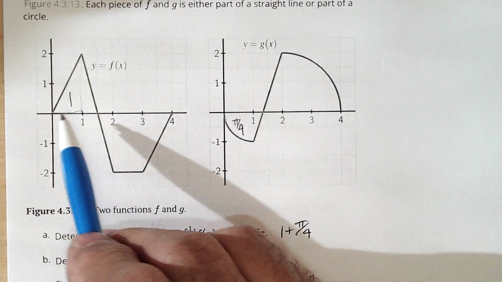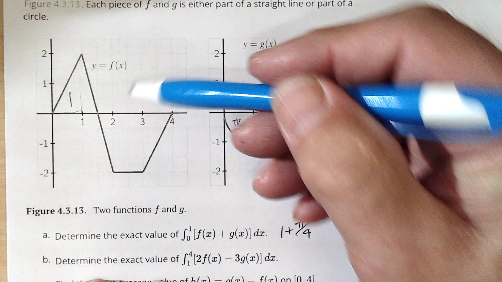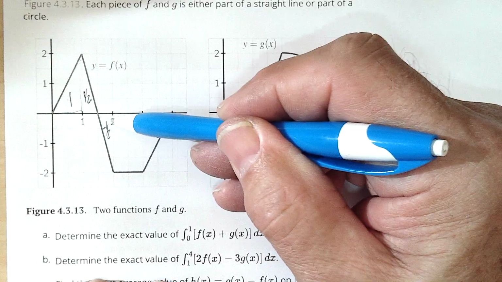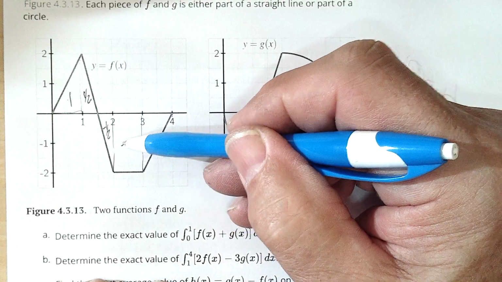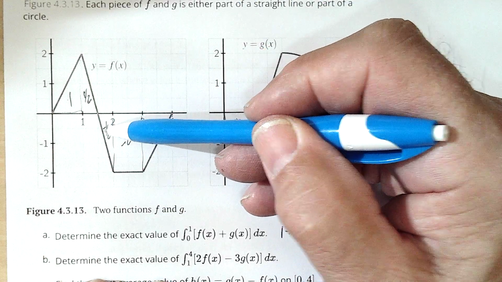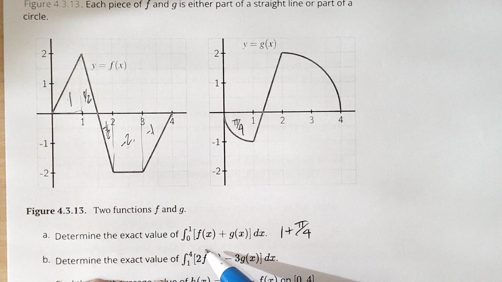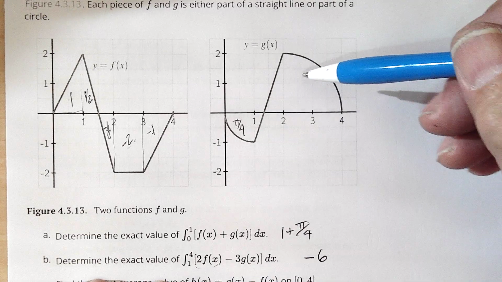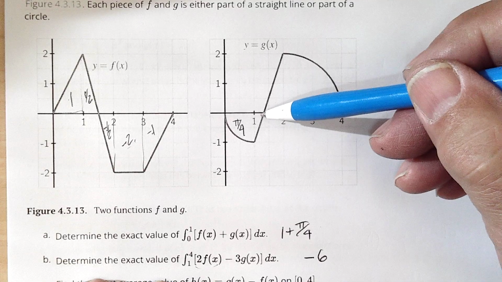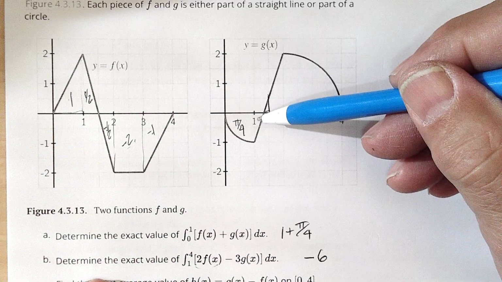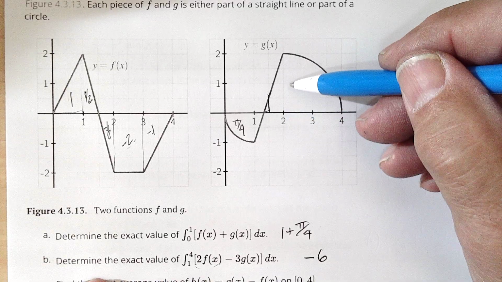What if we go from 1 to 4? Well, that's a half. This is negative 1/2 to there. This is negative 2. This is negative 1. So these cancel, and I get negative 3 for the area, and I got to double that, so I get negative 6. And G is pi over 4, and this will cancel. No, that's not quite true.